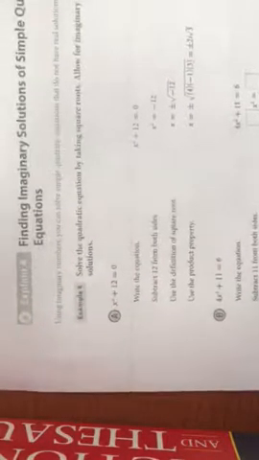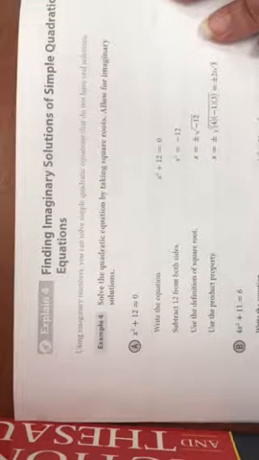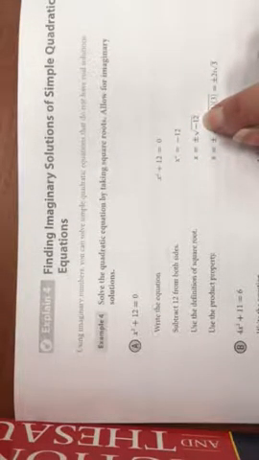The last part of this, finding imaginary solutions of simple quadratics. So this is exactly like what we did before, except we're going to end up with a negative number inside. So all we're going to do is pull the -1 out as an i and solve the rest of it. So let's look at this.